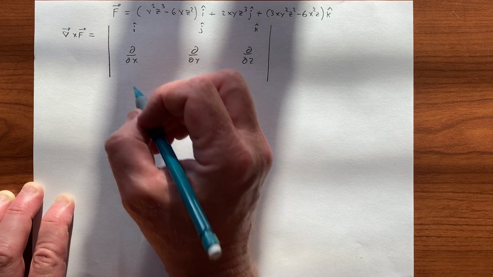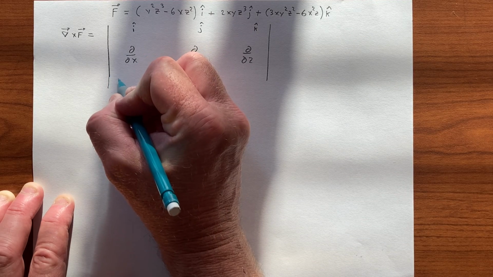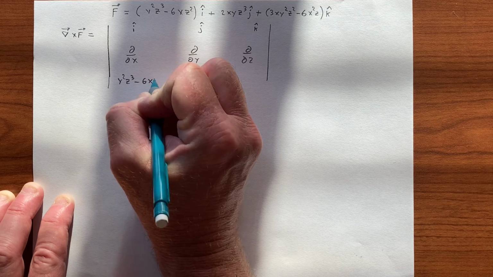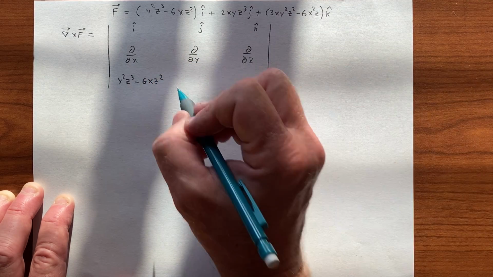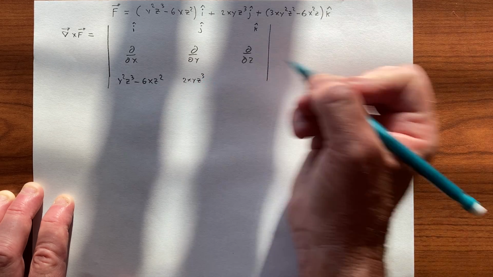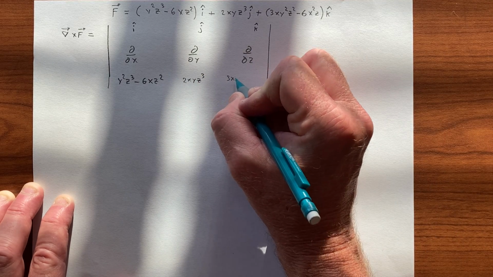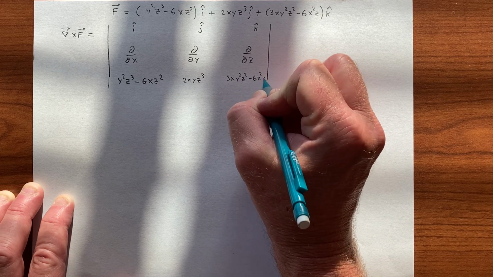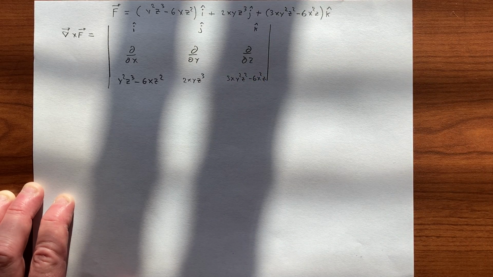And the components here are y squared z cubed minus 6xz squared, 2xy z cubed, and 3xy squared z squared minus 6x squared z.